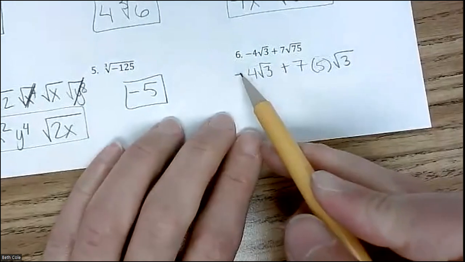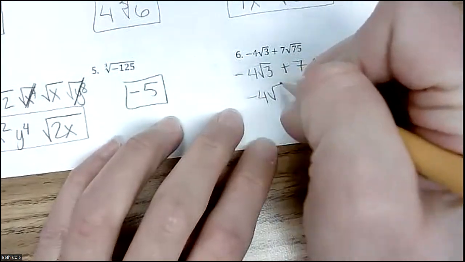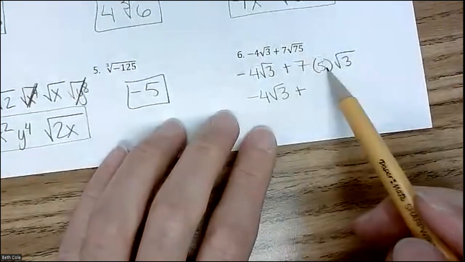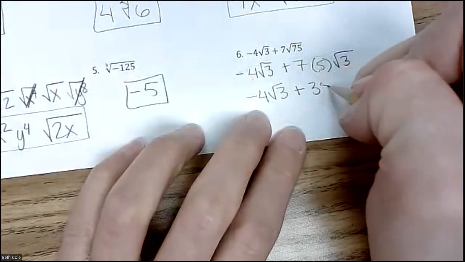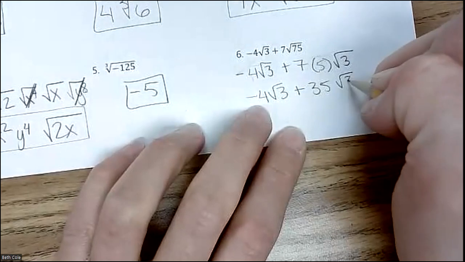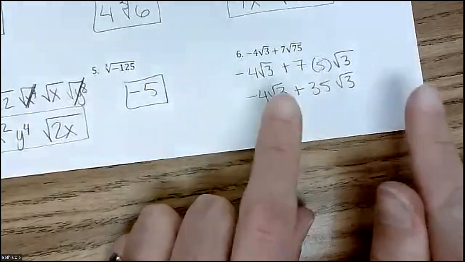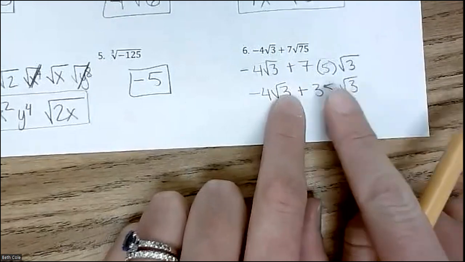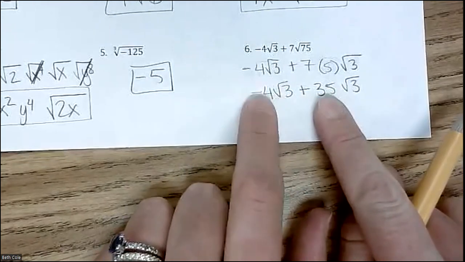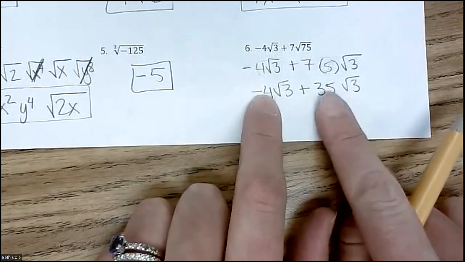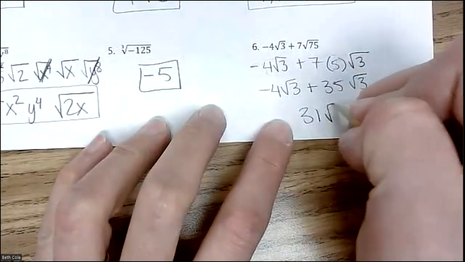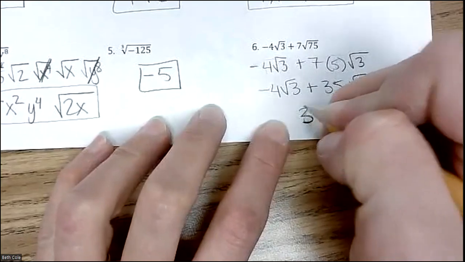So this is going to be -4 square root of 3 plus, why is it 35? Because that's 7 times 5 is 35. Now, do you see how they're the same? They're both square root of 3. So you can add and subtract them together. -4 plus 35. 31 square root of 3.